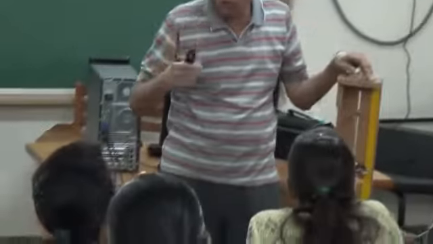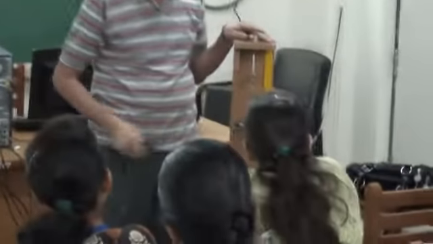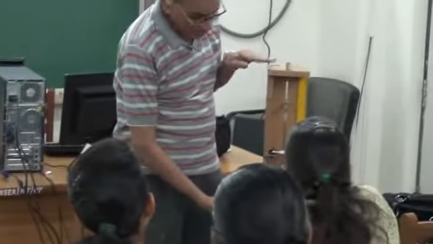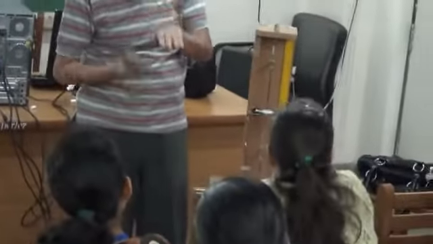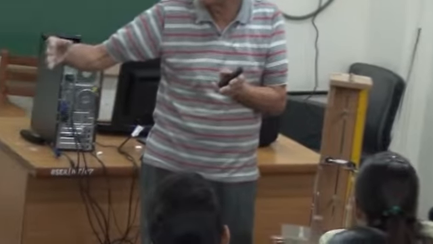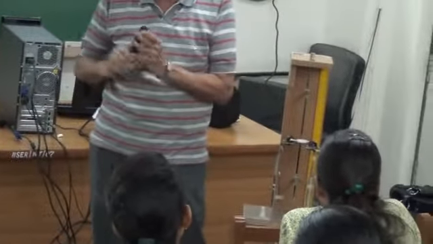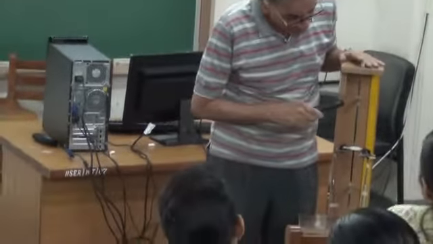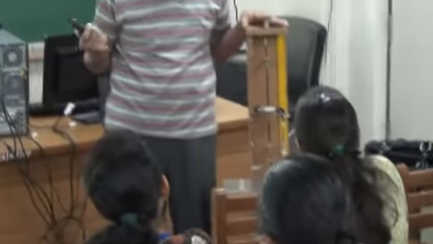I have to choose the diameter and the moment of inertia so that with a wire about 50 centimeters long, I can change the length and get the frequency in the range of my signal generator, 20 to 100 Hz. So the diameter of the wire is about 0.7 millimeter.